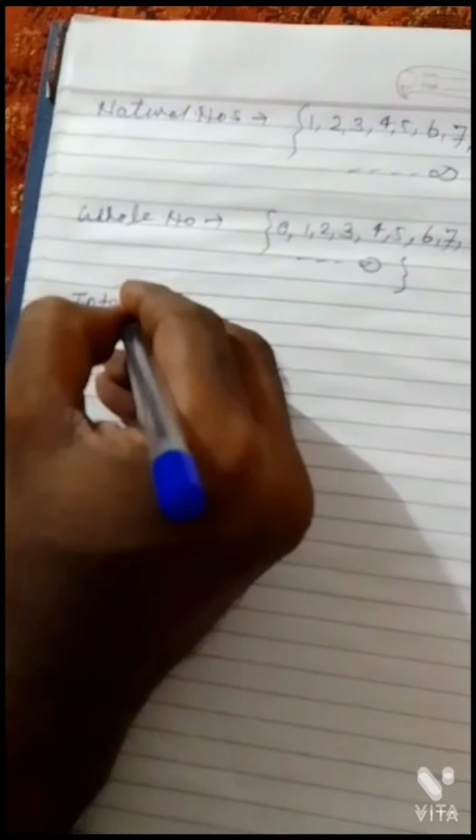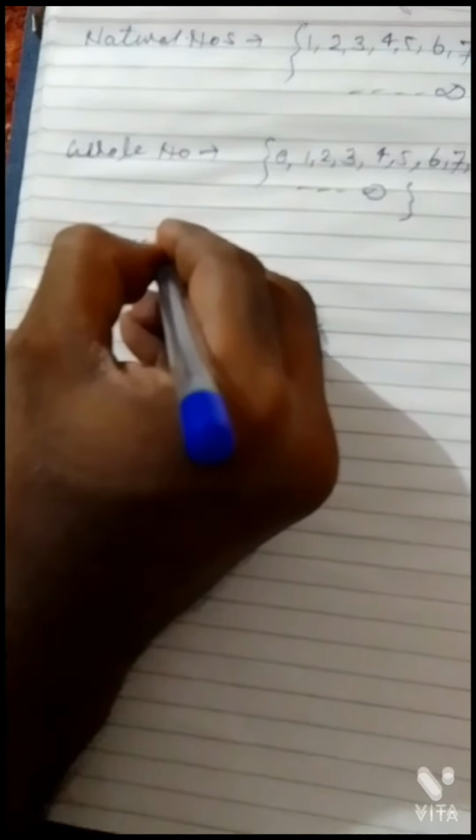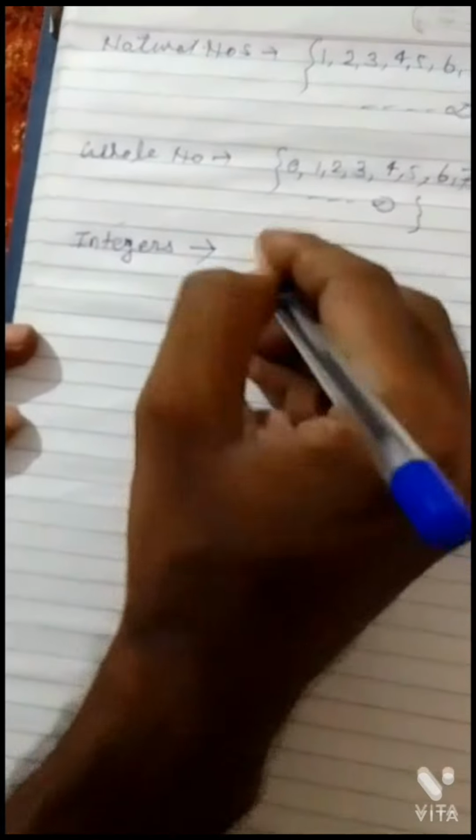Then we will study the integers. What are integers? Integers are like whole numbers, only negative numbers have also been included in them.